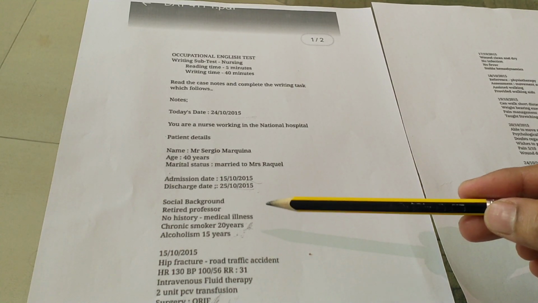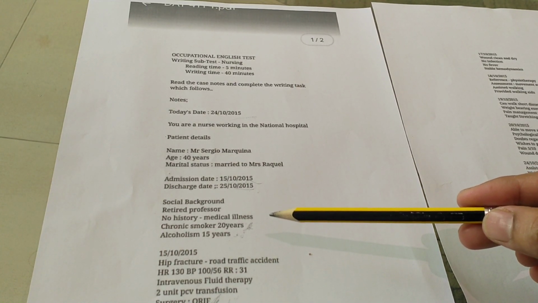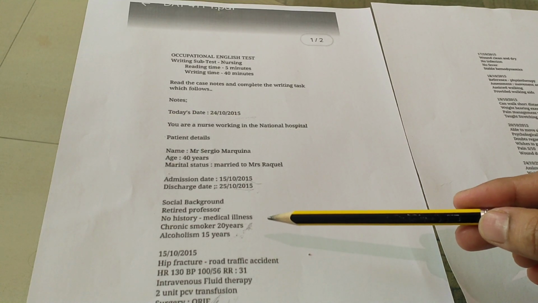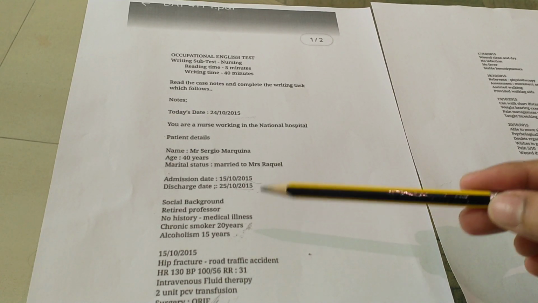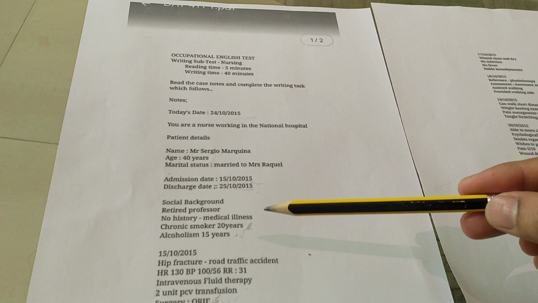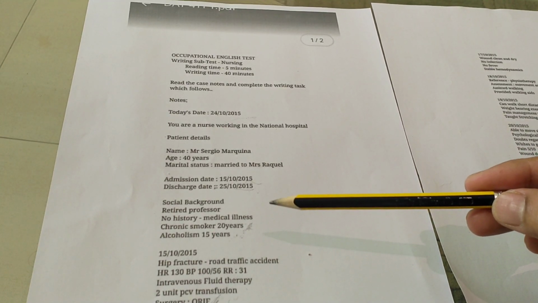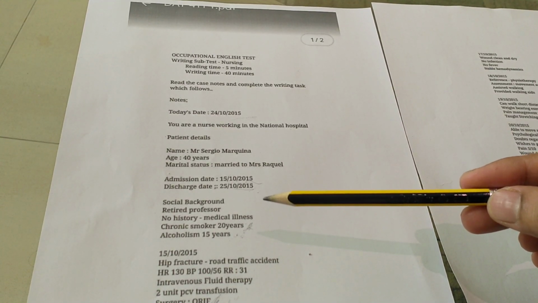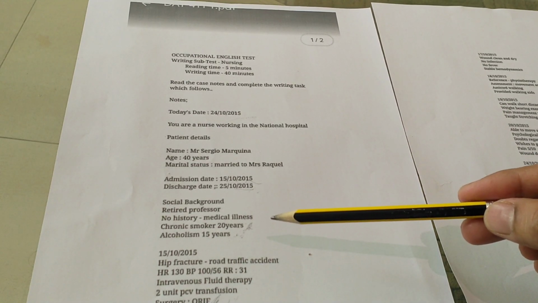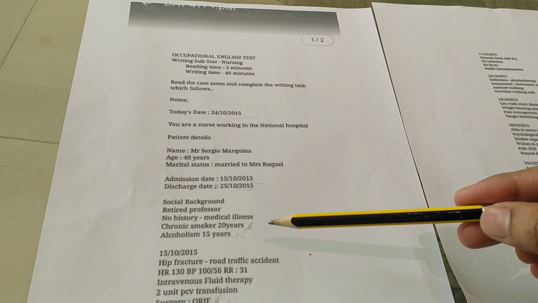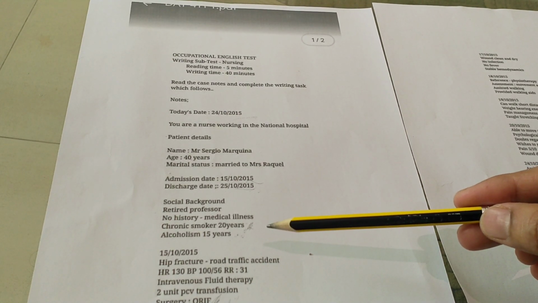So other information we have to omit, otherwise it can affect our score. That means if you exceed the limitation, the word count 180 to 200, or if it's less than 180 also, it can affect your scoring. So we should be careful when we are selecting the information.